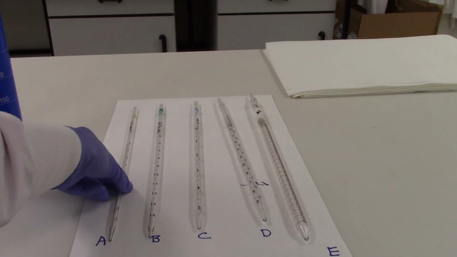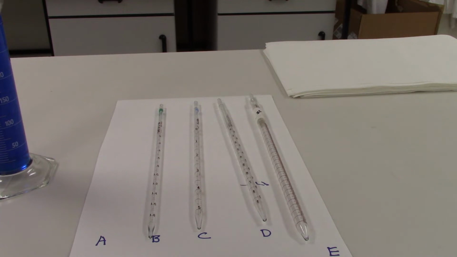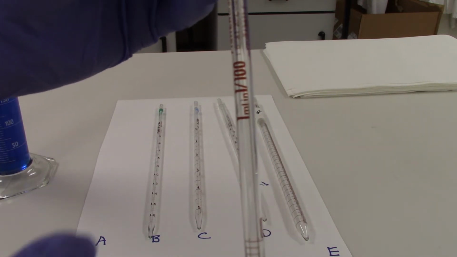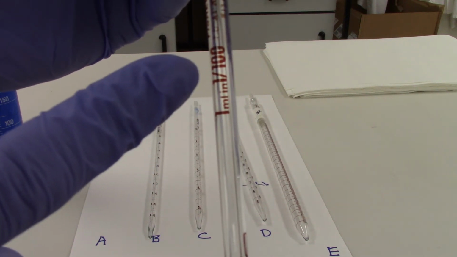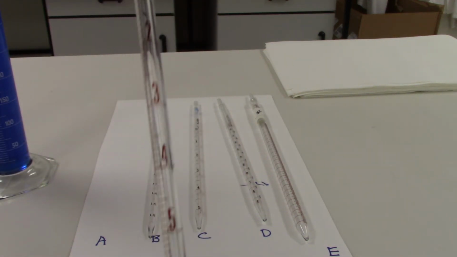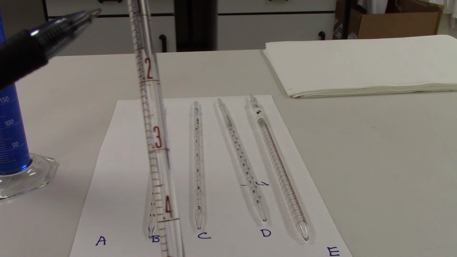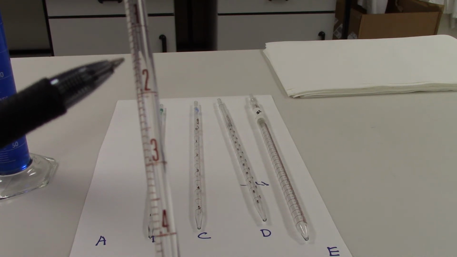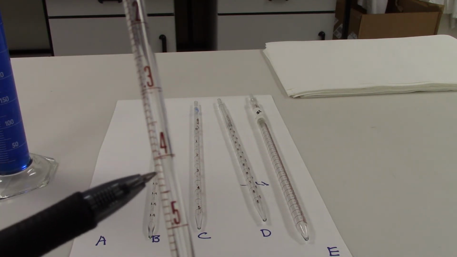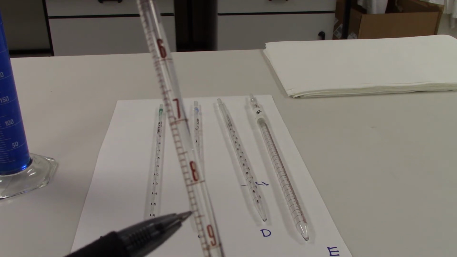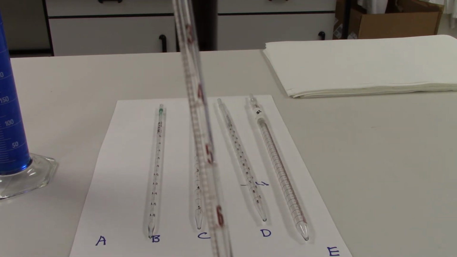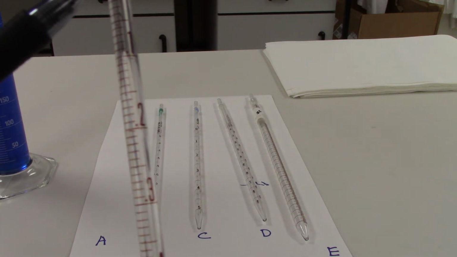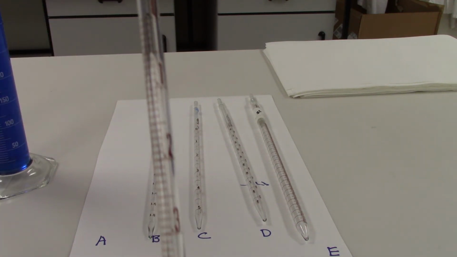So for serologic pipette A, we have a 1 milliliter pipette, and it tells us here that it's divided up into tenths. So we have 0.1, 0.2, 0.3, 0.4, 0.5, all the way down to 1.0. In between each of these numbers, there are 10 additional divisions.